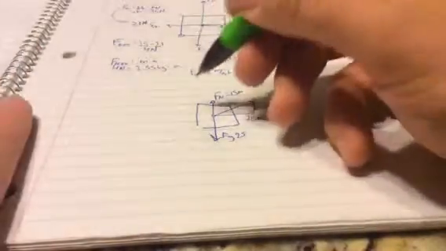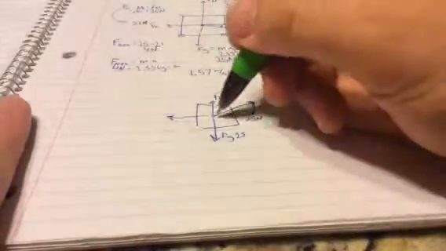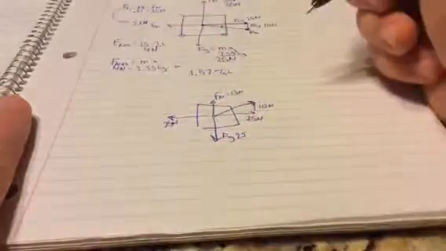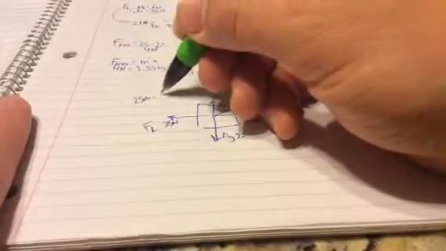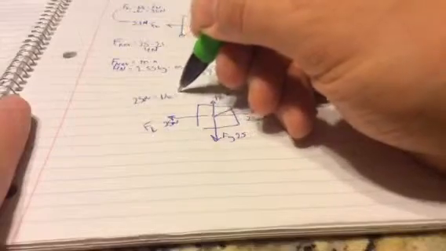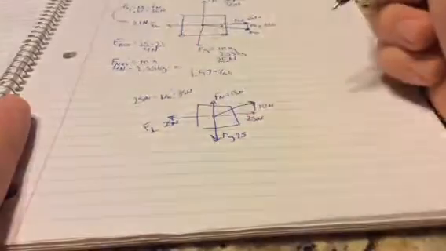The other way is they could say that your box is moving with a constant velocity, which would indicate that forward and backward are equal to one another, 25 newtons. And they would ask you to find the coefficient of friction. So you'd have 25 newtons equals coefficient of friction times 35 newtons.